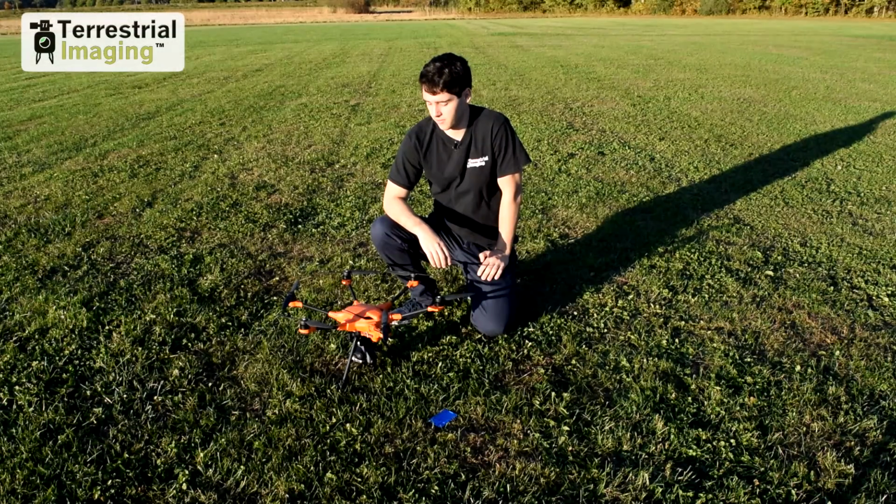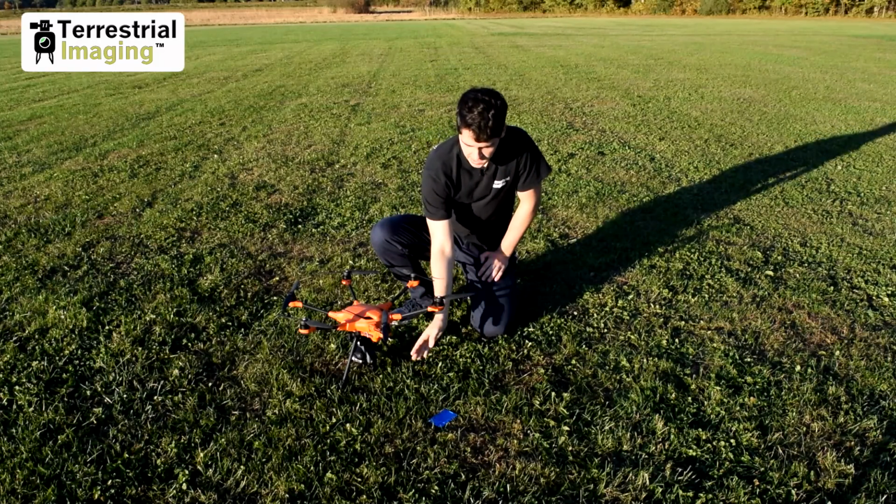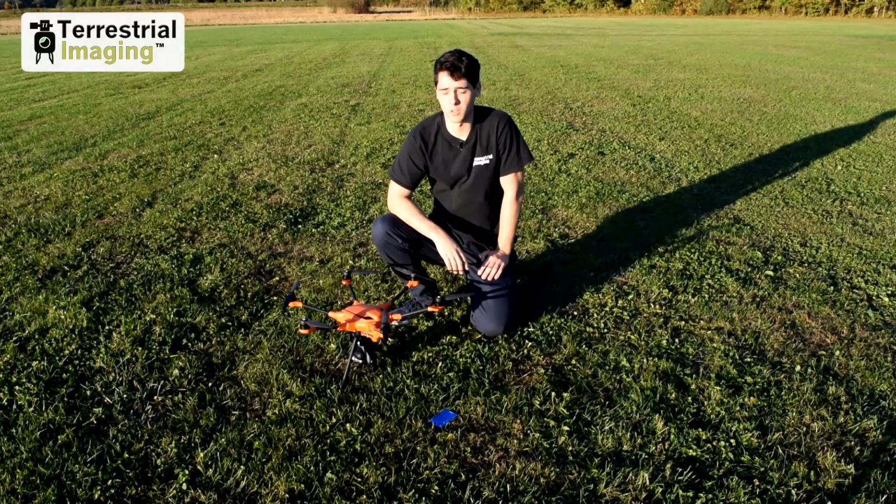That concludes the E90 flight. It flew out pretty far away, went to 3 different waypoints, and it came back all on its own. And to be 10 to 12 inches away, that's a pretty reliable return to home.